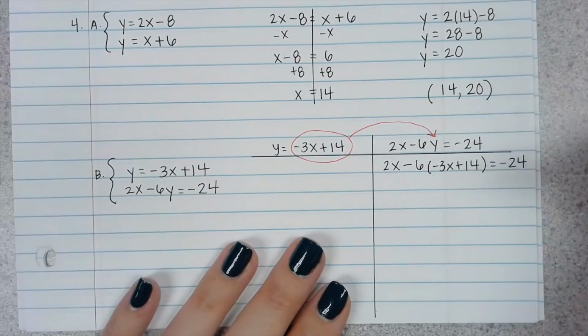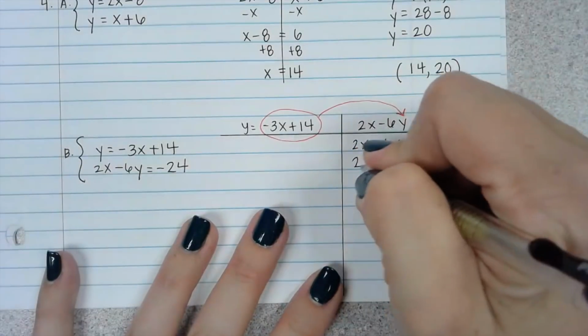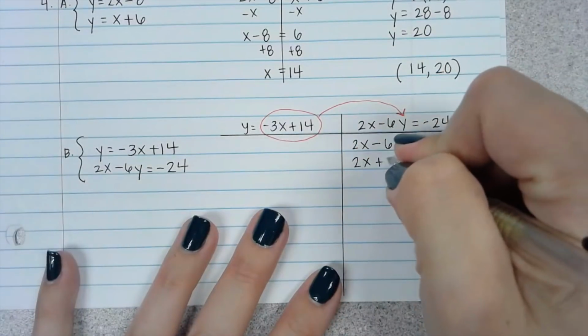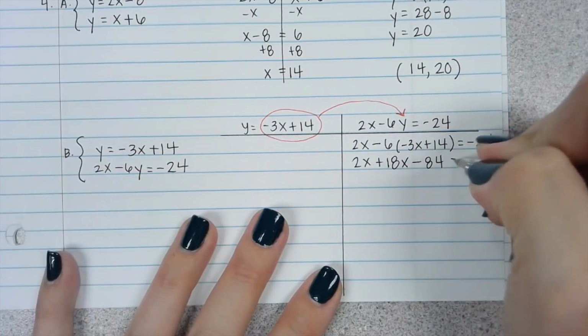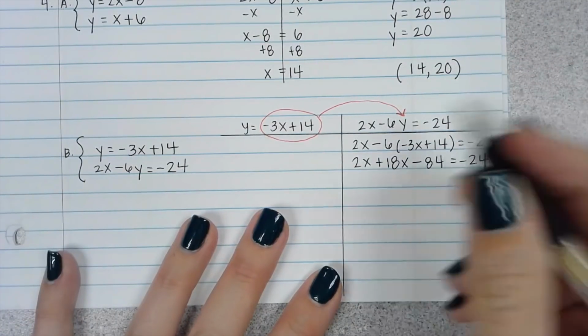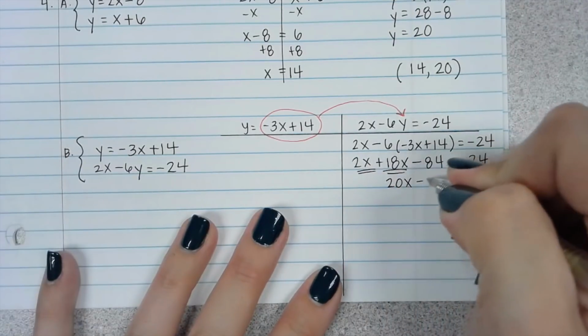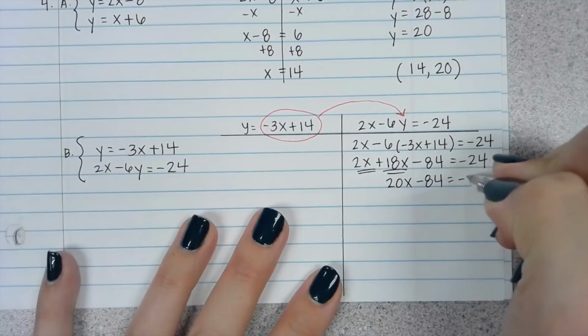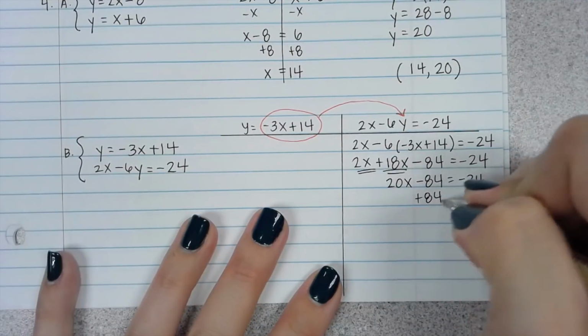Now I have an equation that just has one variable, and so I can finish solving this, and so I'll do that here. I'll distribute my -6, so that's going to give me plus 18x minus 84. I'll combine like terms over here on the left. So that gives me 20x. And then I'll add the 84 to both sides.